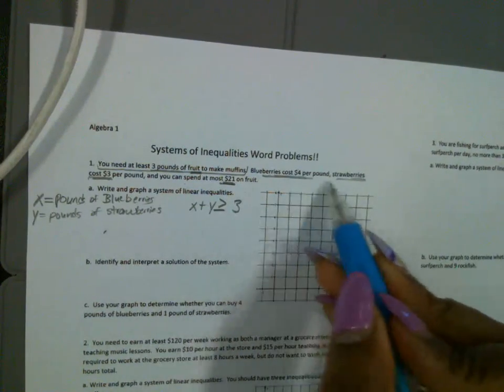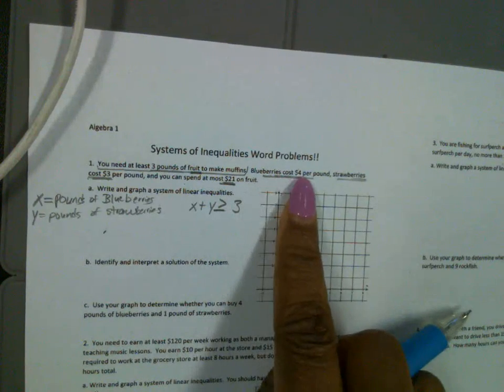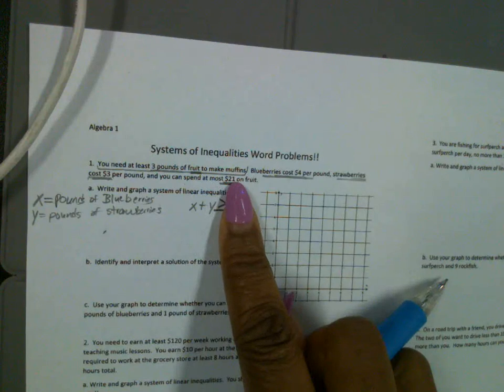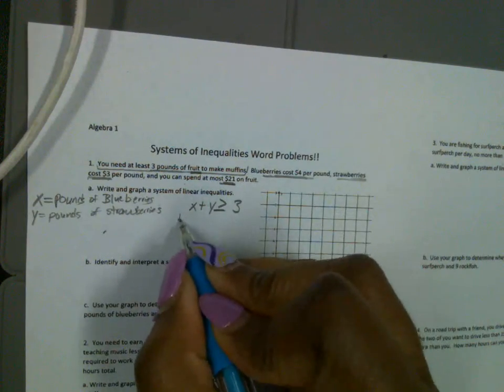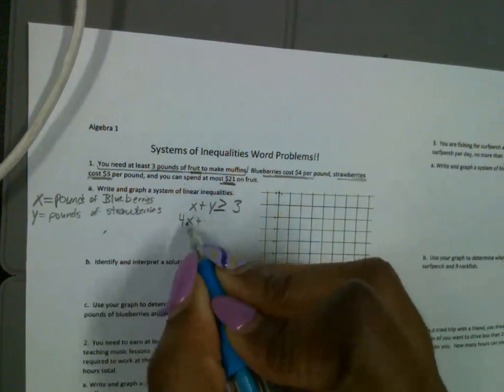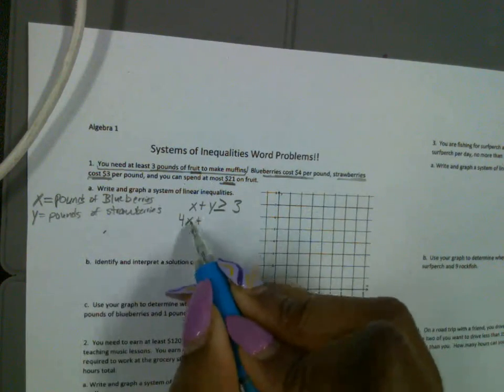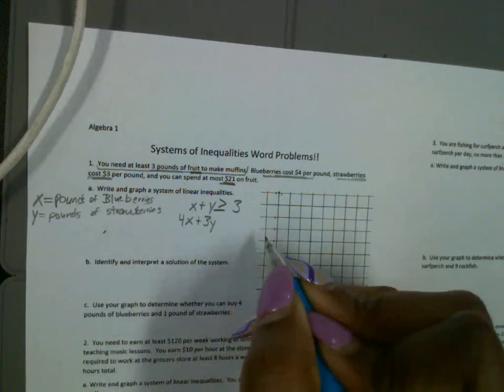All right, let's do the second inequality, and then we're going to line up for lunch. This one says blueberries cost $4 per pound, and the strawberries cost $3 per pound. You can spend at most, you can't go over $21. How do I write that inequality? 4x plus 3y is less than or equal to 21. The 4 represents the cost for the blueberries, right? X represents the number of pounds of blueberries, plus the 3y, very good.